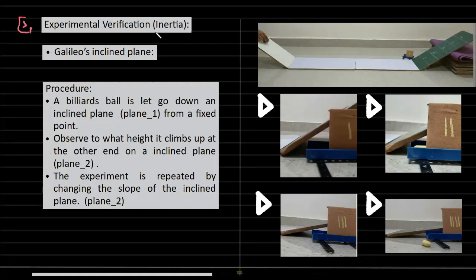Let's experimentally verify inertia with the help of Galileo's inclined plane. Galileo was a scientist who gave this particular experiment. In this experiment, we're going to make use of two planes. That's our plane 1 and this is our plane 2.